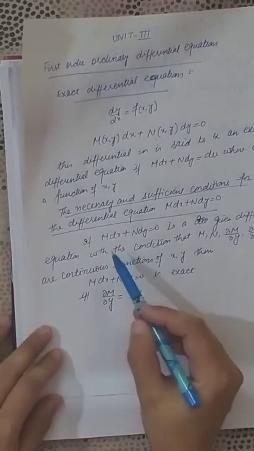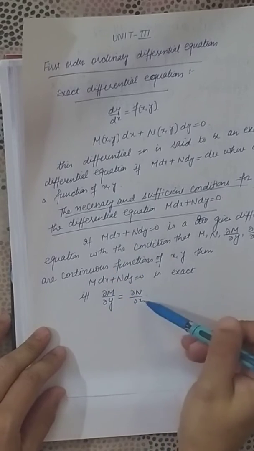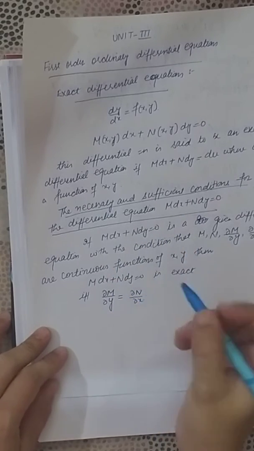Now in the questions, first of all we will check whether the differential equation is exact or not, and then we will find its solution.